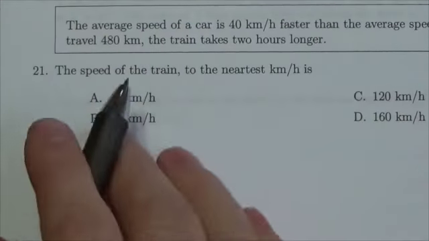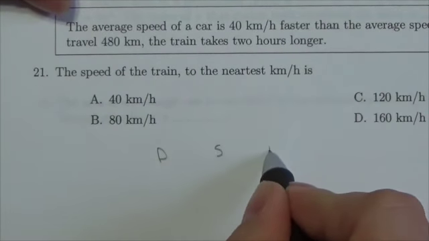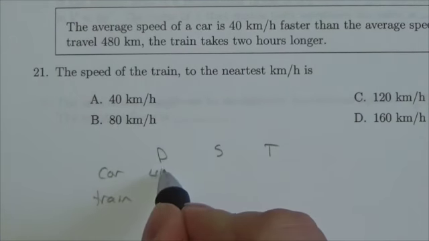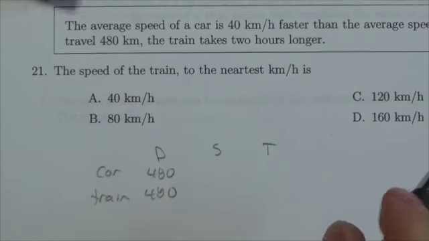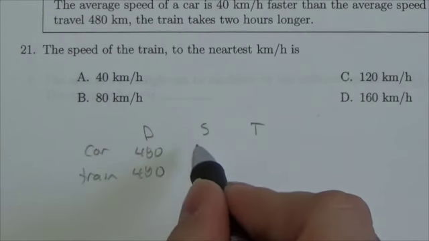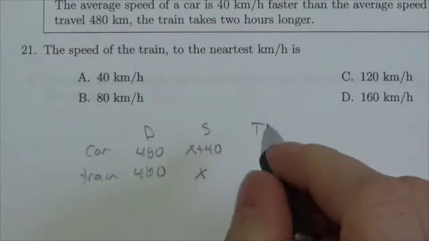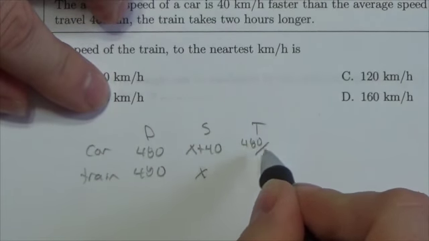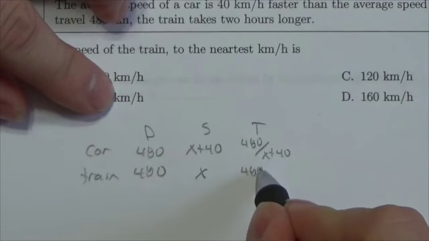Now, we're going to solve for the speed of the train, but let's set up our chart here. We've got a distance, speed, time chart where we've got the car and we've got the train. They're both going 480 kilometers. I don't know how fast the car is going, but I do know it goes 40 kilometers an hour faster than the train. So the train goes X, car goes X plus 40. So my car time is going to be 480 divided by X plus 40. My train is going to be 480 divided by X.